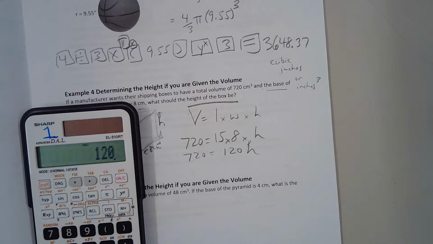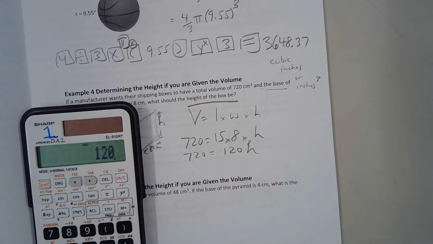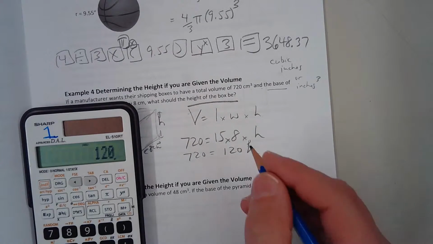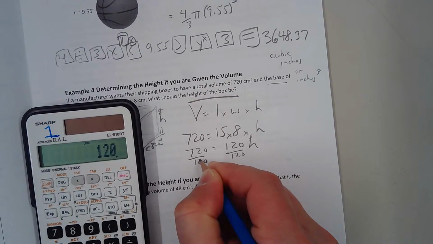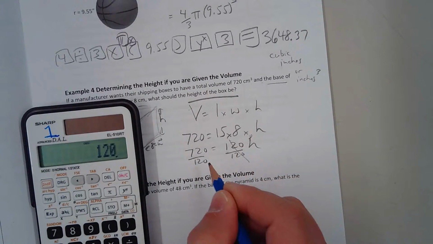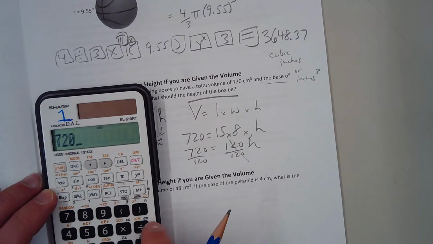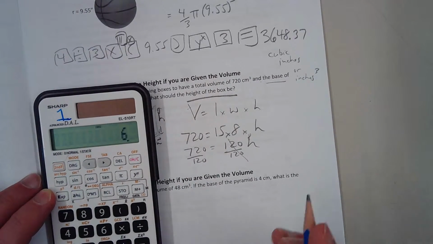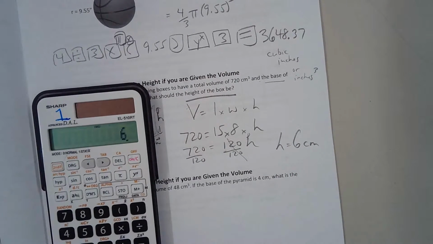720 is equal to 120 times some number, which means that this h is being multiplied by 120. What's the opposite of multiplying? Divide. So I'm just going to divide both sides by 120. If I do that, this becomes 1. And then just go 720 divided by 120. And my answer is 6 centimeters.